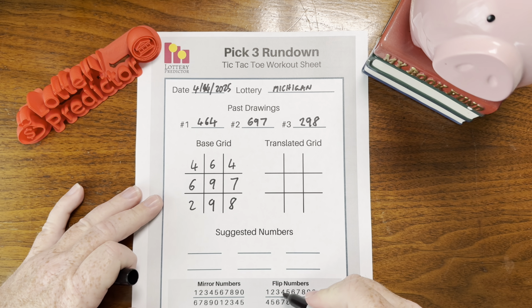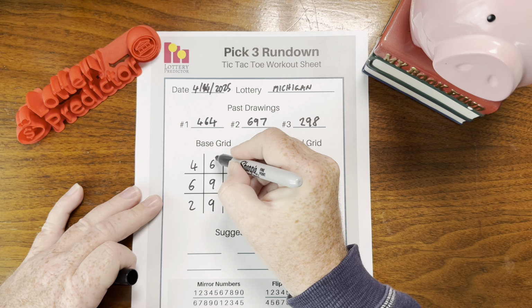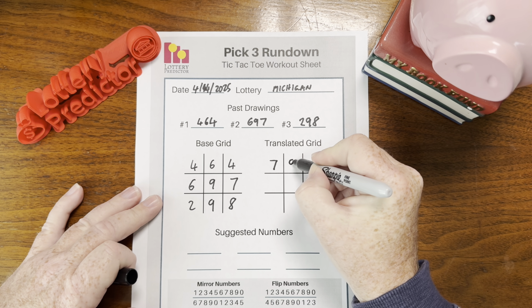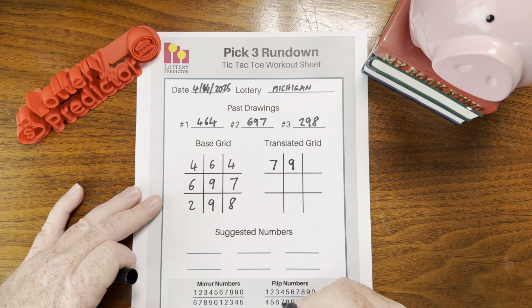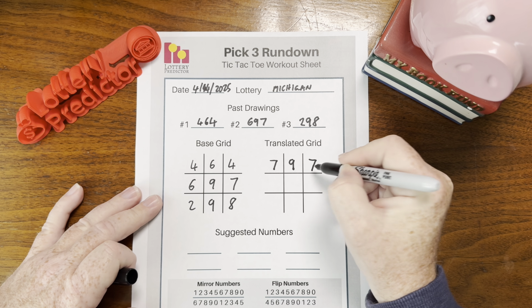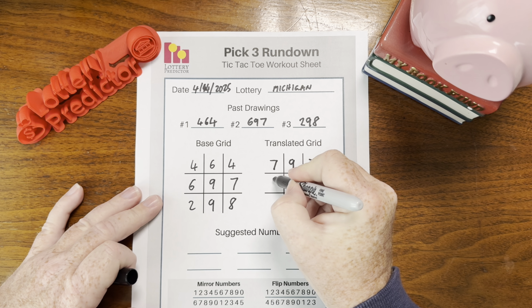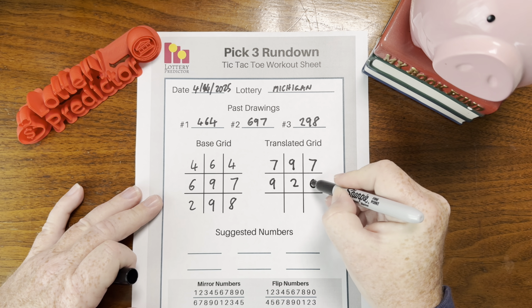So our first number is a 4. Underneath it is a 7. So we'll put a 7 here. Looking up 6 for the next number. 6, underneath it's a 9. So put a 9 in here. 4 again is 7, as we know, because 4 and 7 right there. So put a 7 here. Move down to the next line. We've got a 6. A 6 goes to a 9. A 9 goes to a 2. And a 7 goes to a 0.